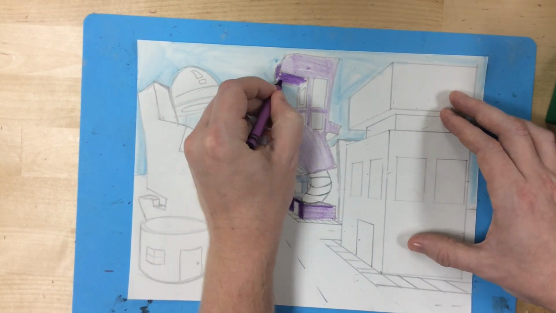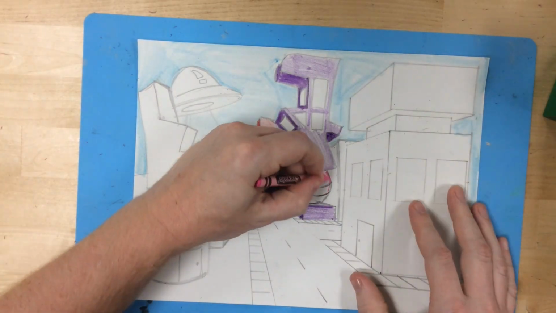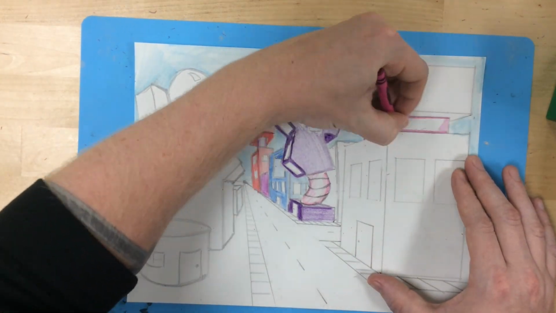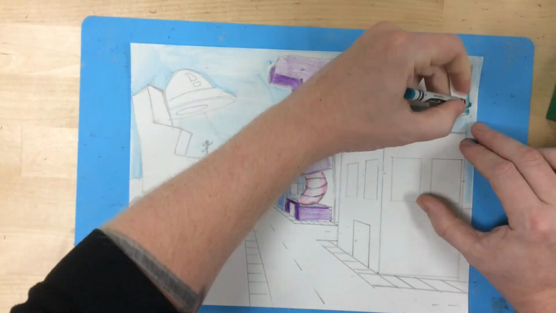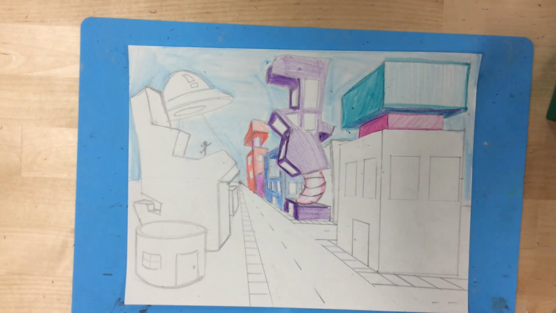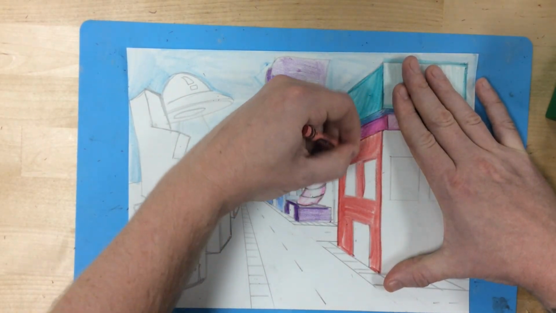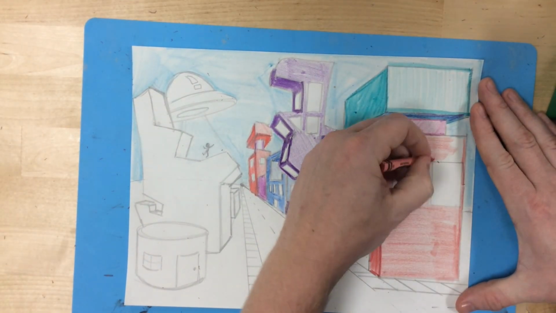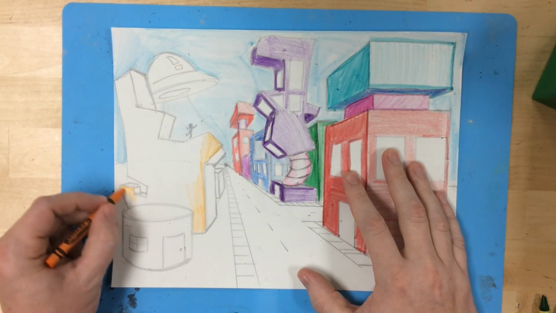I'm using the strategy, like I said before, of overlapping. But now as I'm adding color, you can see I'm not only adding color, I'm also adding value. One of the things I like about crayons is I can layer, I can blend colors, and I can also shade by just varying the pressure on the crayon by pressing harder in some areas and being more gentle in other areas. So you'll notice the front walls of my buildings I made a little bit lighter, and the side walls along the road I made a little bit darker to create that effect of almost like a highlight and shadow.